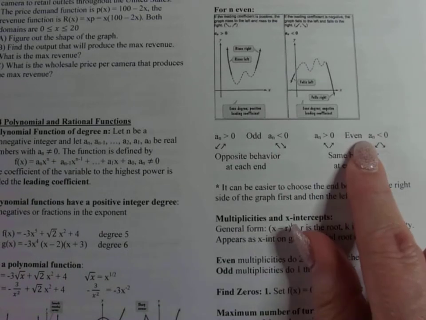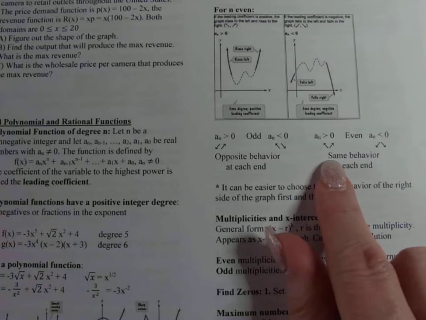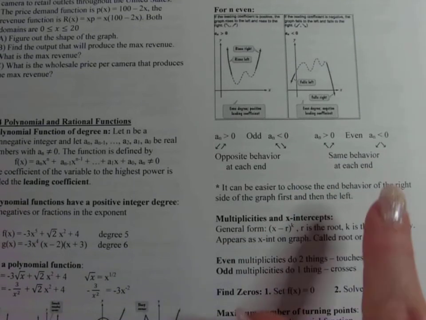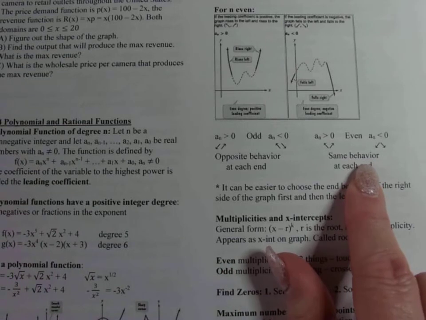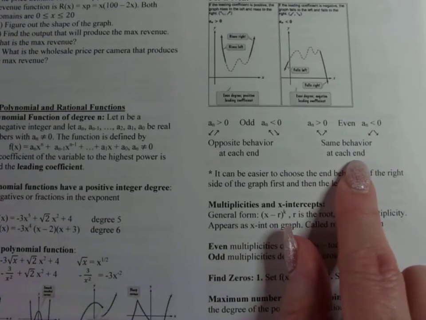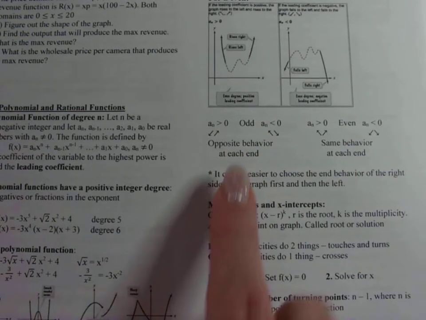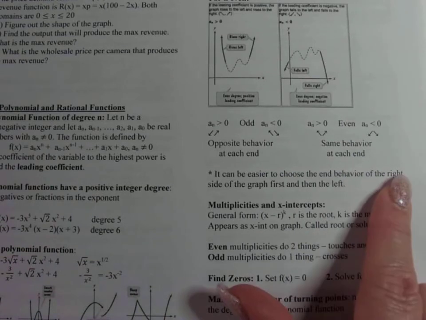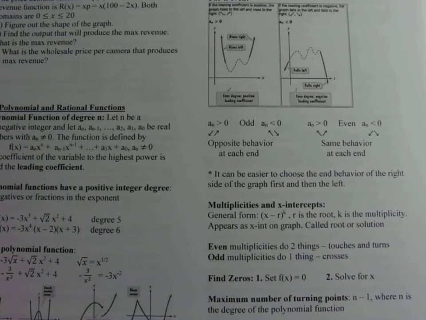And with your even, if it's positive, they both go up. And if it's negative, it's going to go down. So the even, think about it like even Steven, same behavior at each end. Odd, opposite behavior at each end. And it truly is easier if you choose the right side first and then the left just follows, whether it's odd or even.